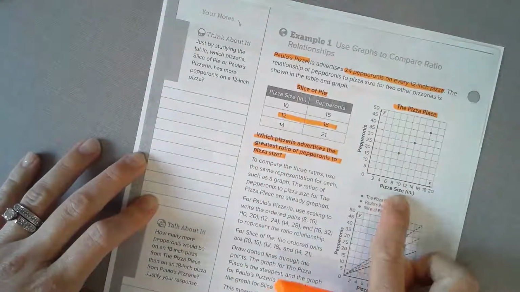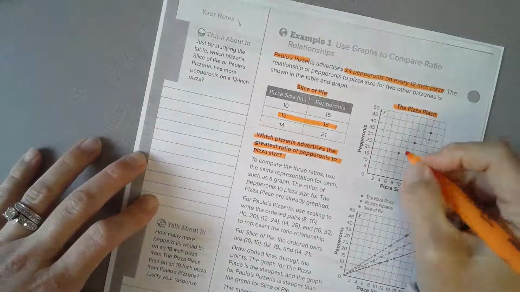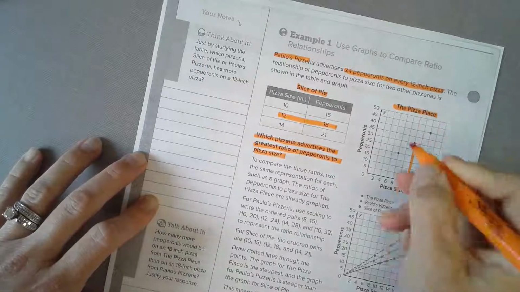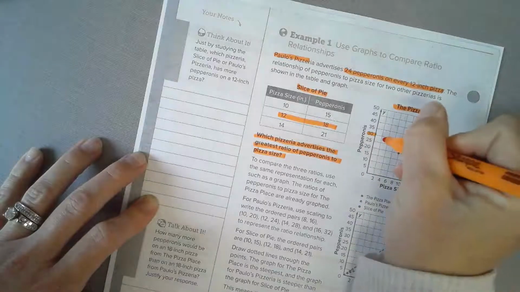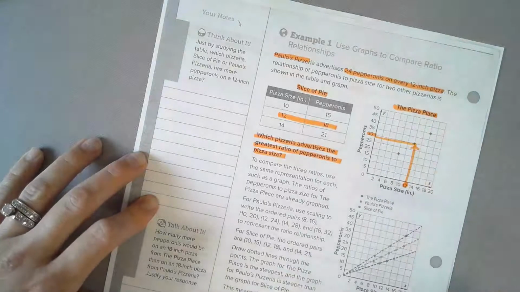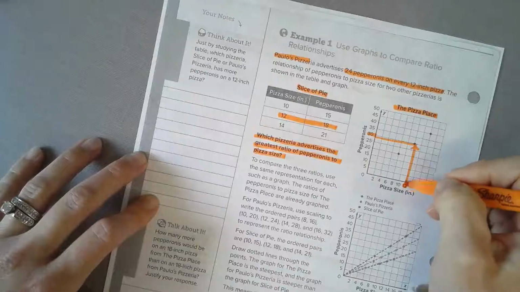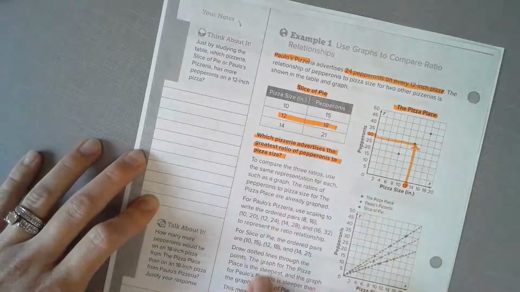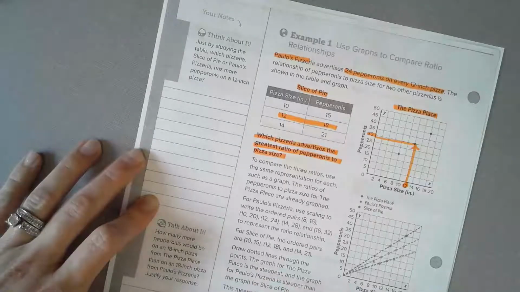And if I look over here, pizza size, I need to find 12, and then if I go up, it will tell me how many slices of pepperoni. And there are 30 slices on this pizza. I'm going to go down here. If I read all of this, this actually tells me what the answer is. So we're going to highlight it.